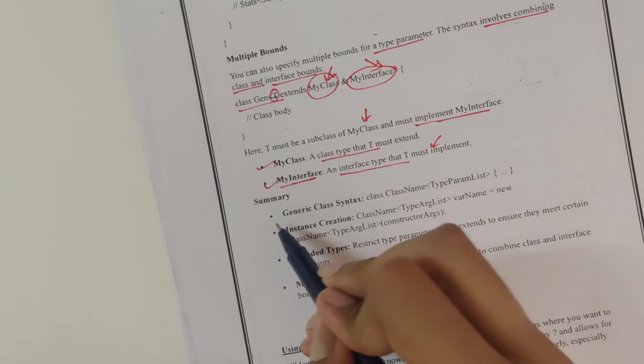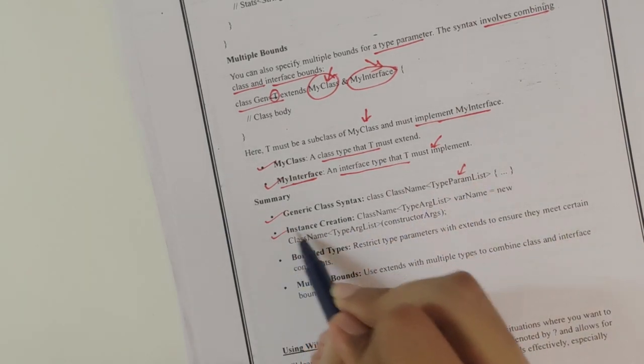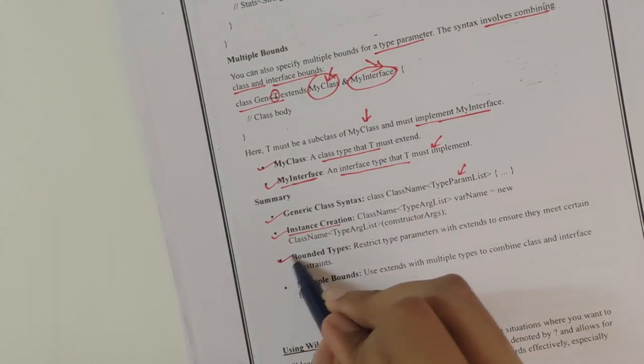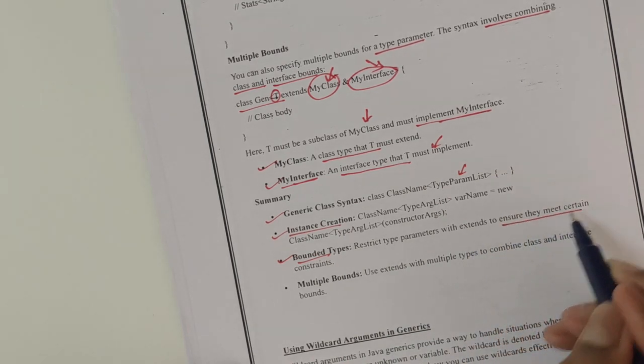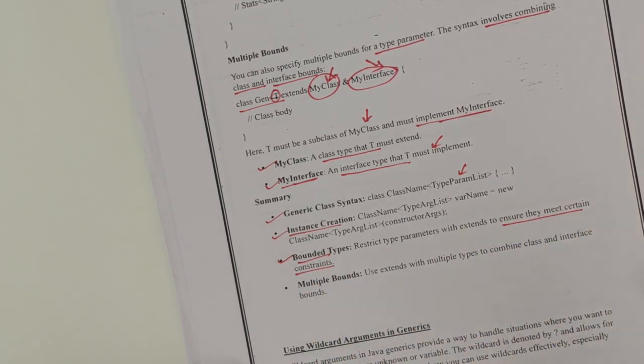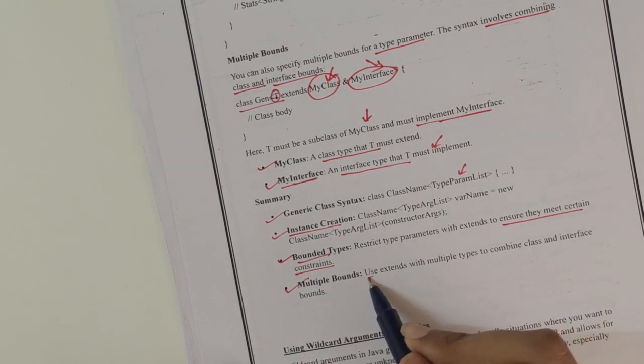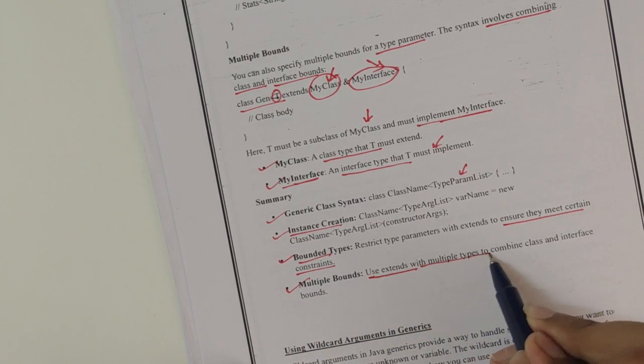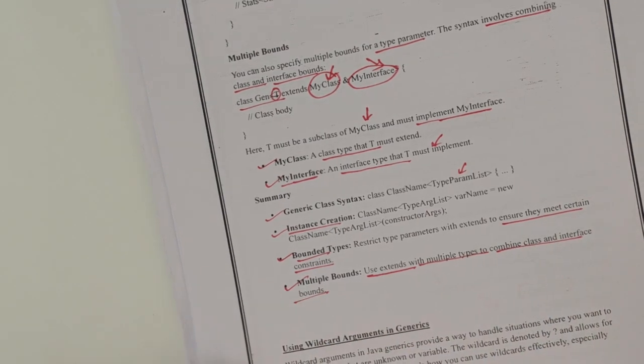What is the summary? We have the generic class syntax here, then instance creation, then the bounded types. That means we're giving constraints and restricting the type of parameters. Also we have multiple bounds, which is nothing but using extends with multiple types to combine class and the interface.